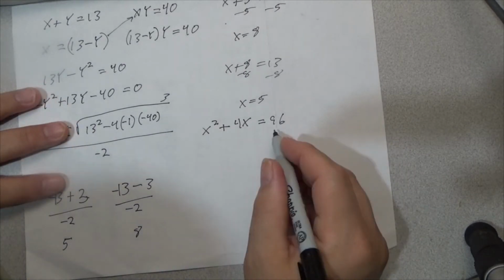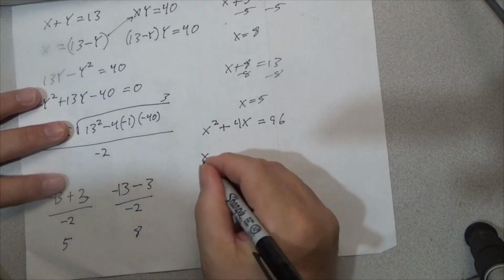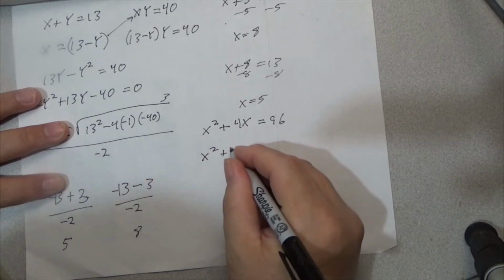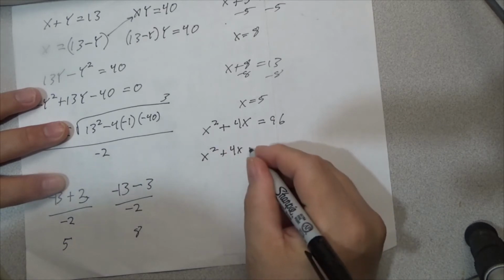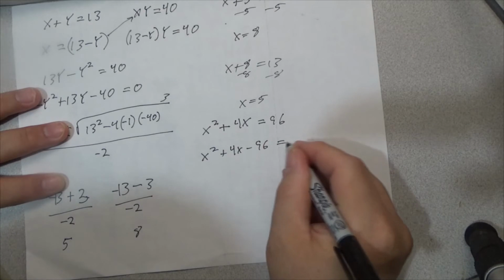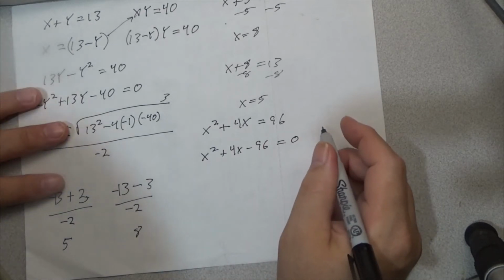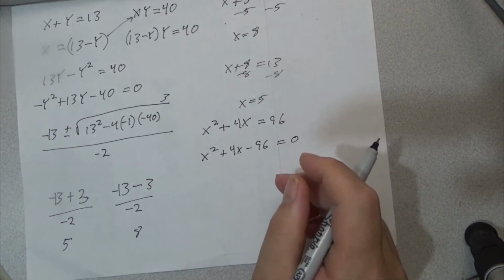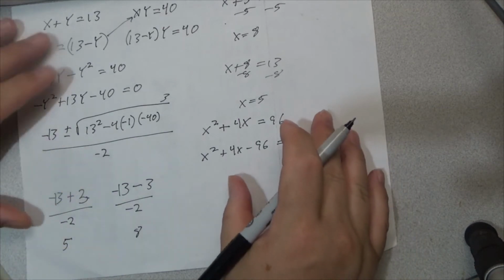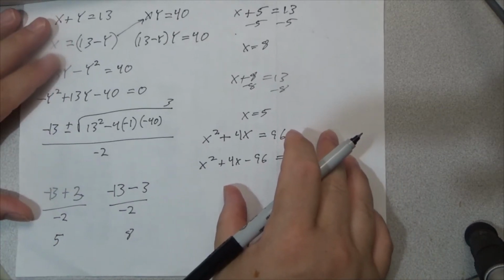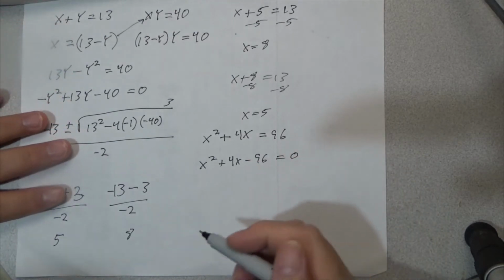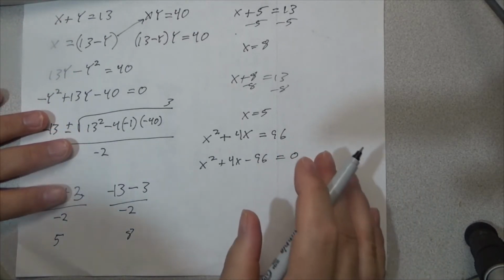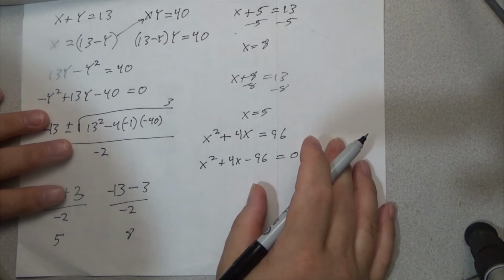Once you have it, you can see that it's a quadratic. It's going to be x squared plus 4x minus 96 equals 0. The hardest part about these is setting up the equation. Once you've got the equation, you just simply put a, b, and c in the proper places and then solve the quadratic. Let me read that one more time to make sure I didn't miss anything.